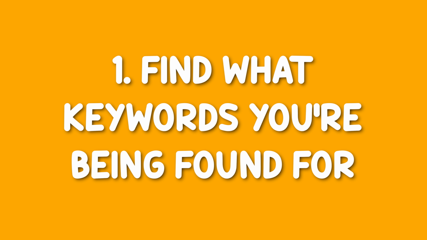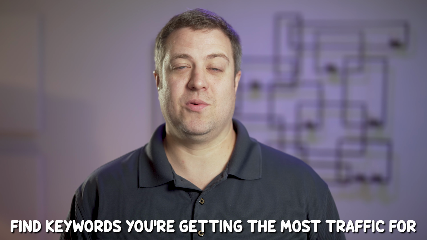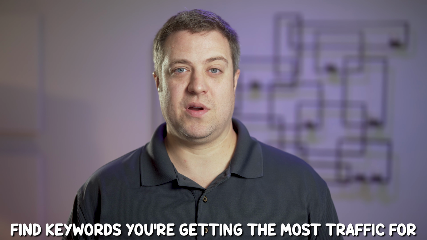And the first step is to figure out what keywords you're being found for, because you're going to want to do your pricing research inside of Marmalead, which requires keywords. We need to know what keywords you want to have pricing information for. Well, you want to find the keywords that you're getting the most traffic for, because those are going to be the most common markets you're being compared against. And those are going to be the markets that you want to see how your pricing actually lines up.